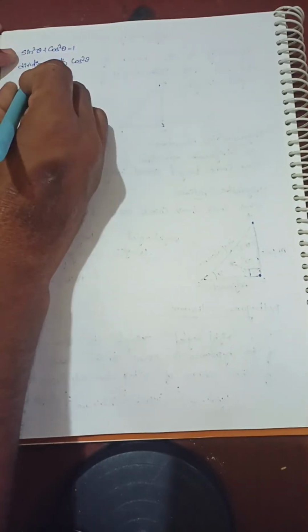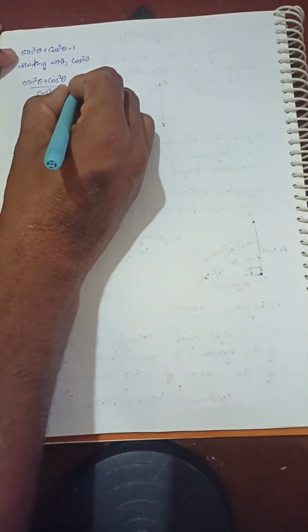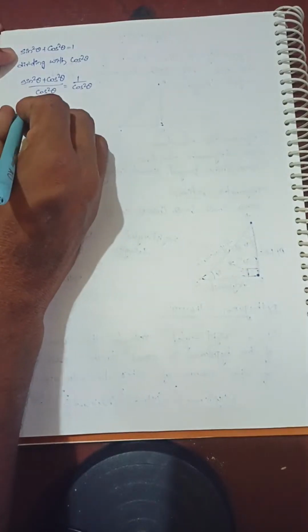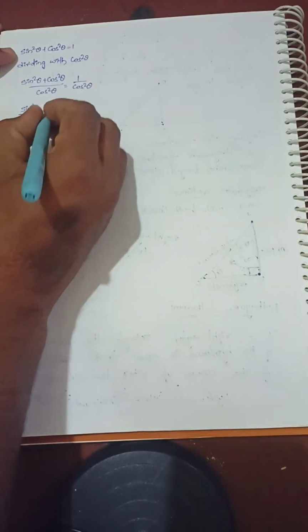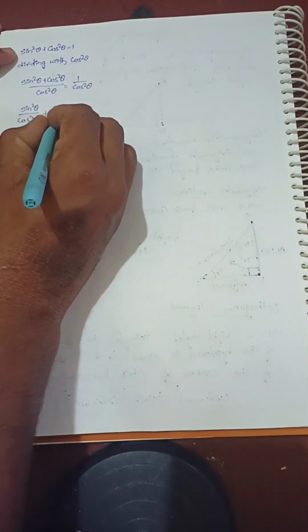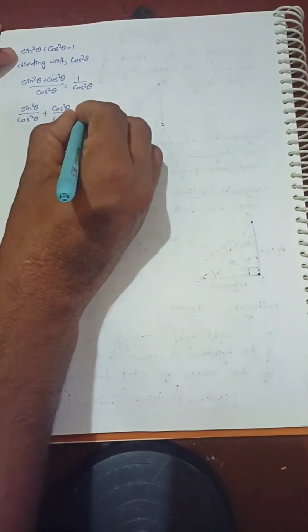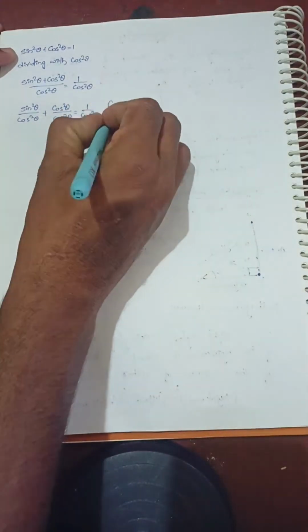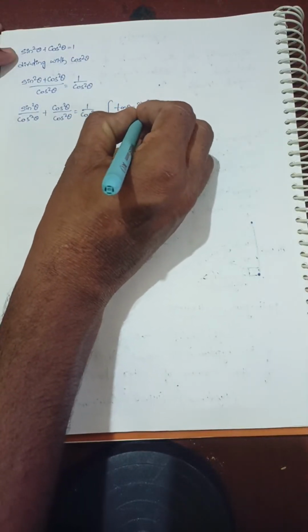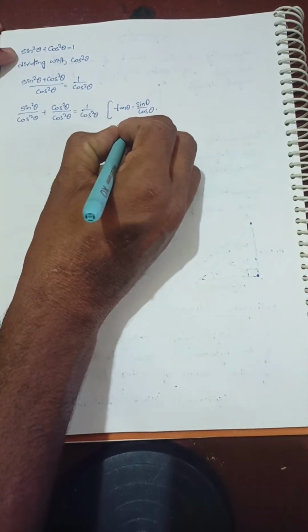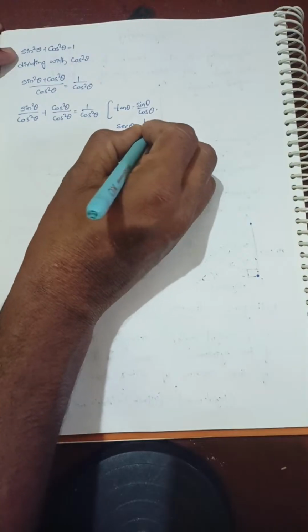Dividing with cos square theta. Now see, sin square theta plus cos square theta by cos square theta is equal to 1 by cos square theta. Now write separately: sin square theta by cos square theta plus cos square theta by cos square theta is equal to 1 by cos square theta. As we know that tan theta is equal to sin theta by cos theta, secant theta reciprocal is 1 by cos theta. Now cos will get cancelled.